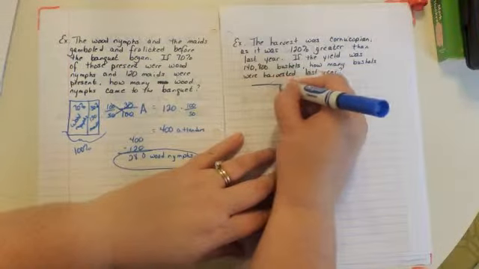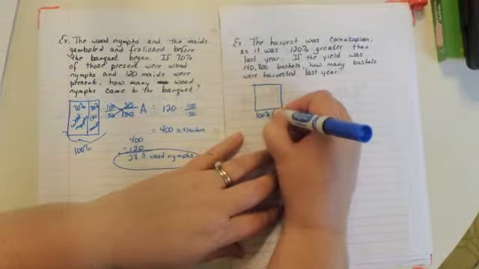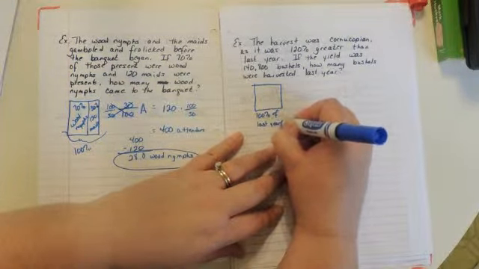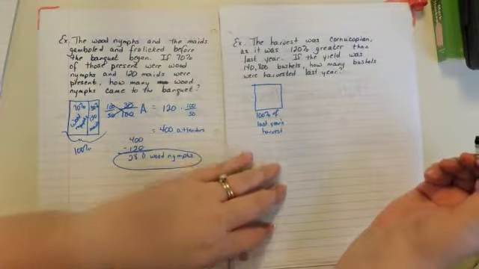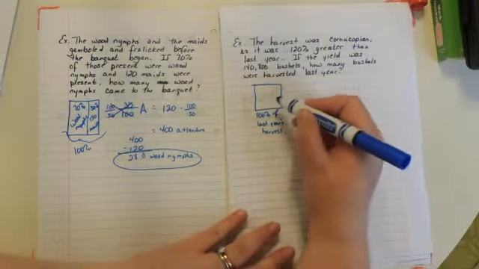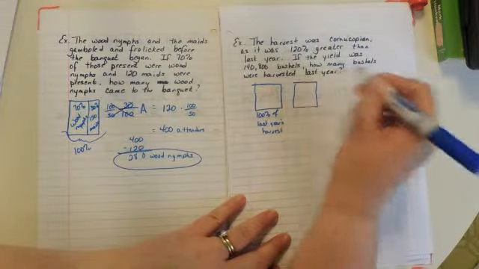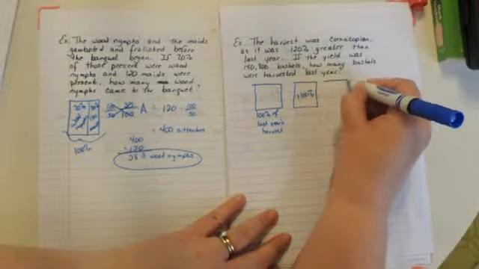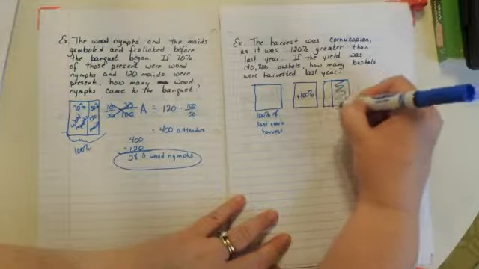Last year, they harvested everything they harvested. So here's 100% of last year's harvest. Okay? This year's harvest was 120% greater. That means they harvested the same amount plus 100% more, plus about 20% more than that.